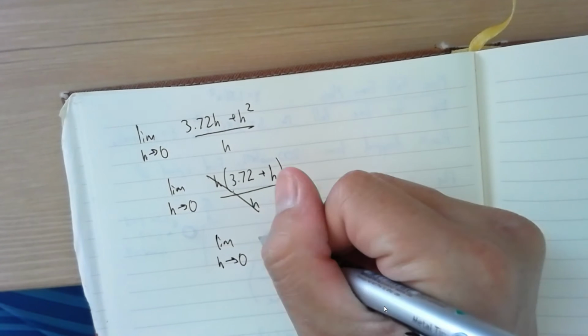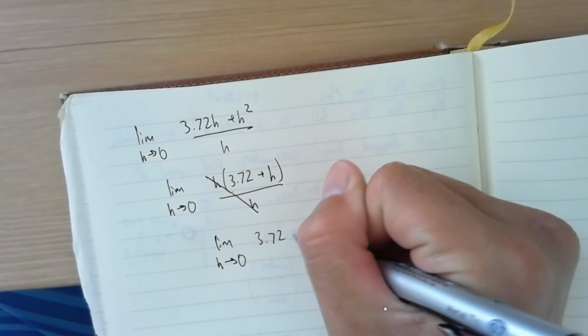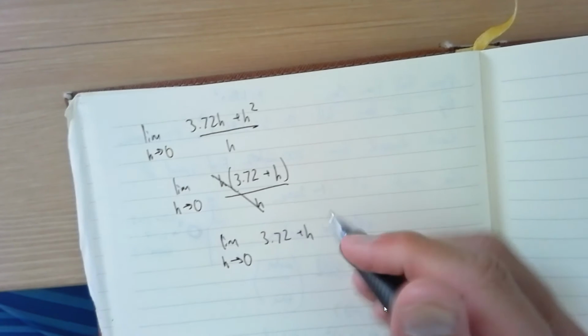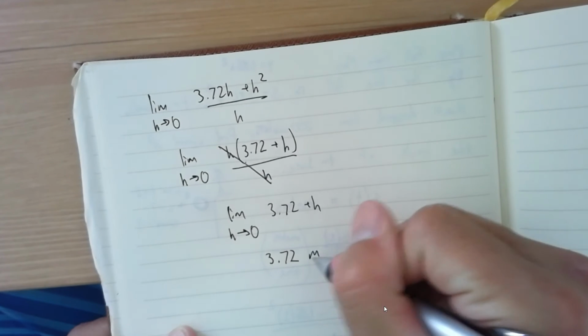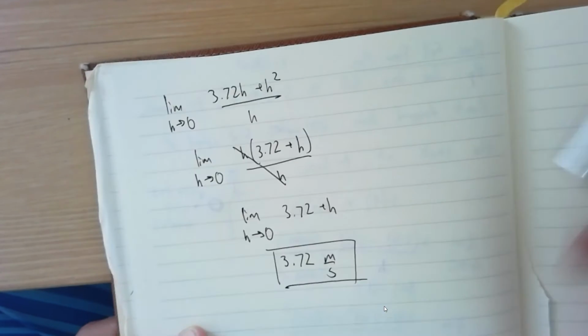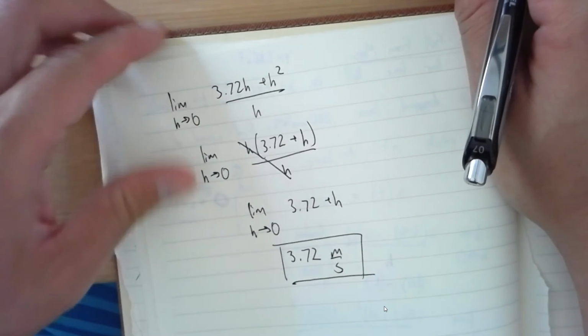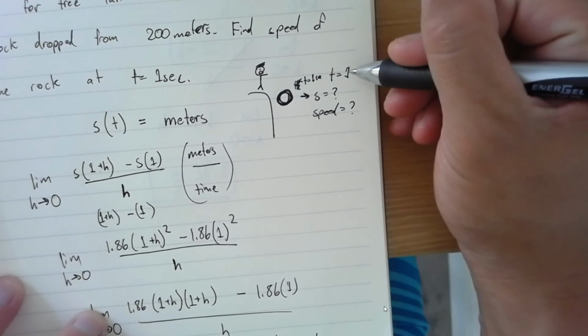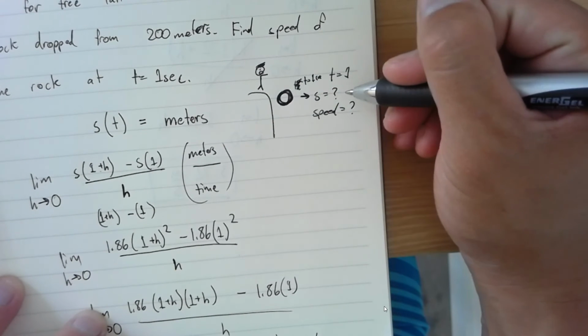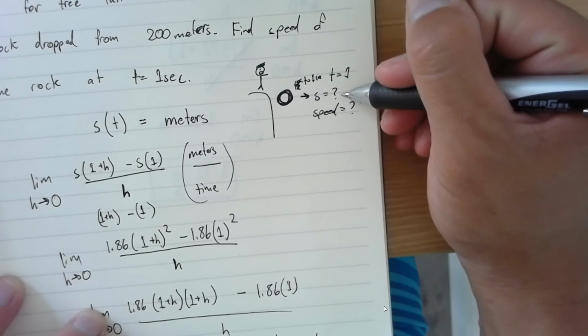Now if I take this, 3.72 plus h, and h is equal to 0, my final answer is going to be 3.72, and if you remember, it was meters over seconds. So I found the speed at which this rock is going, so basically in my drawing here, at t equals 1. I didn't find out what s is equal to.